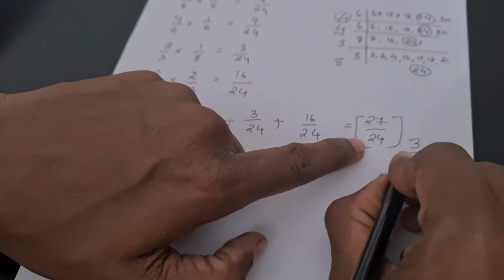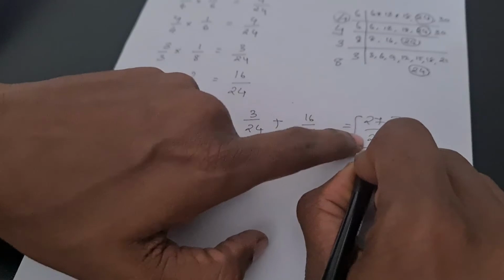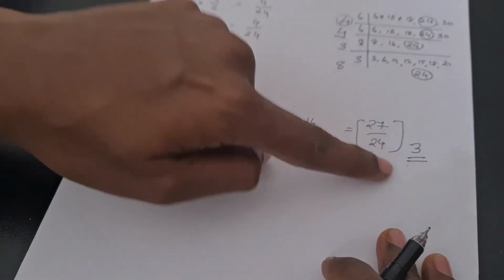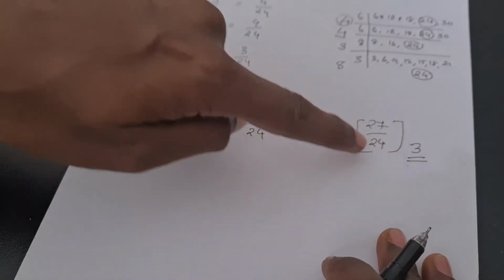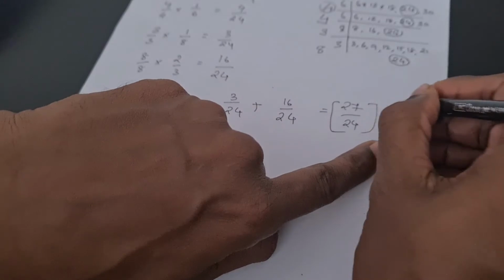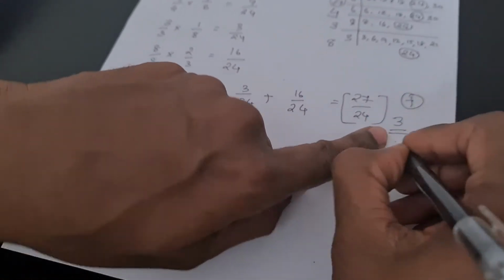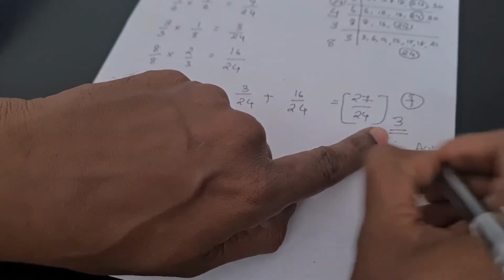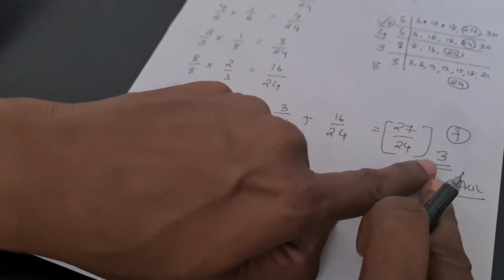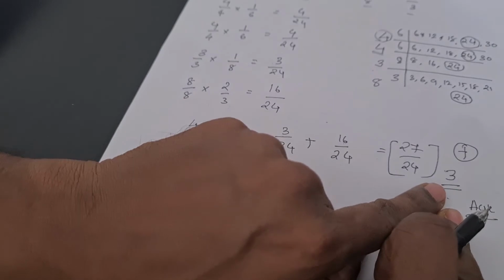If I add 3, I can equate the numerator. So to equate the numerator, I should add 3. So that becomes 27. Now remember this 3. And I'm adding this 3. Because I'm adding, it becomes the Doctrine of Aul. So follow me very carefully from now.